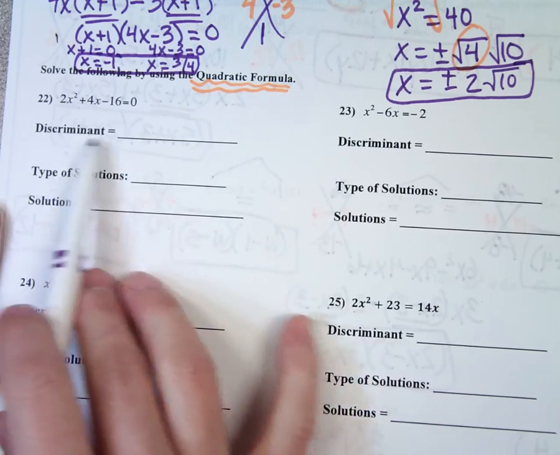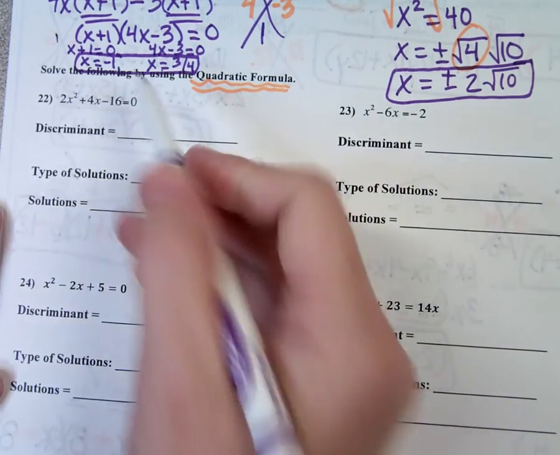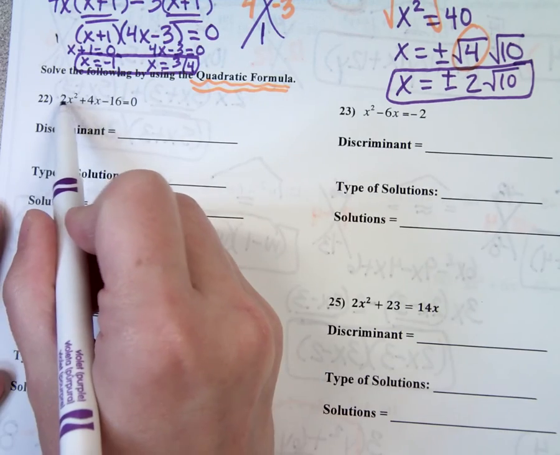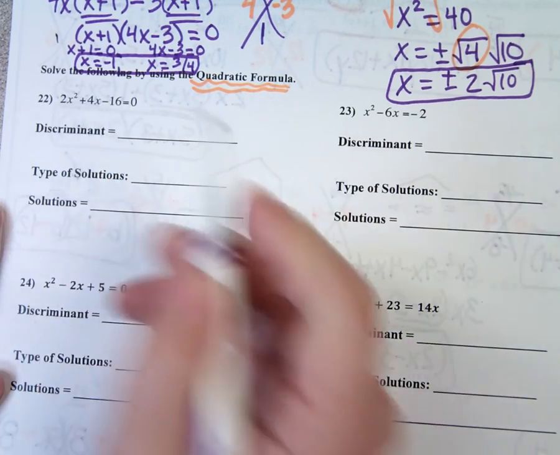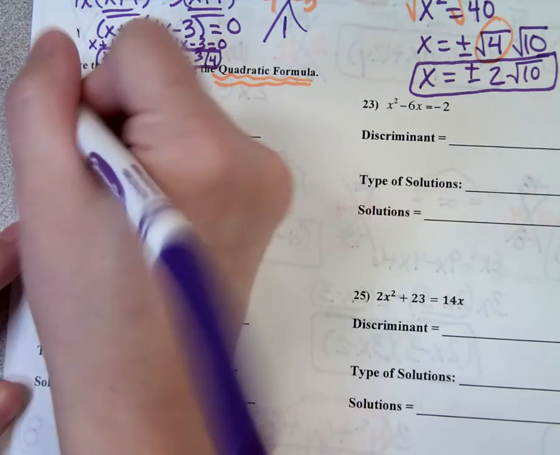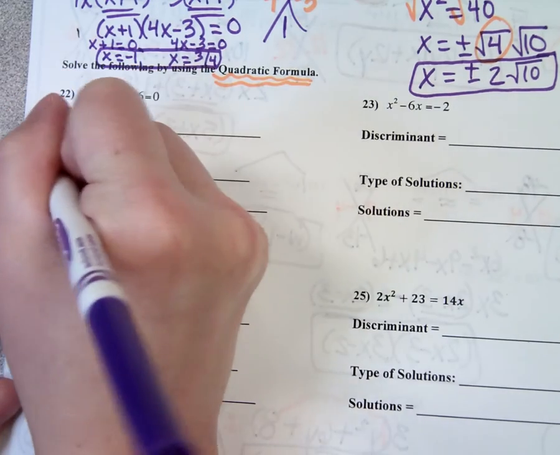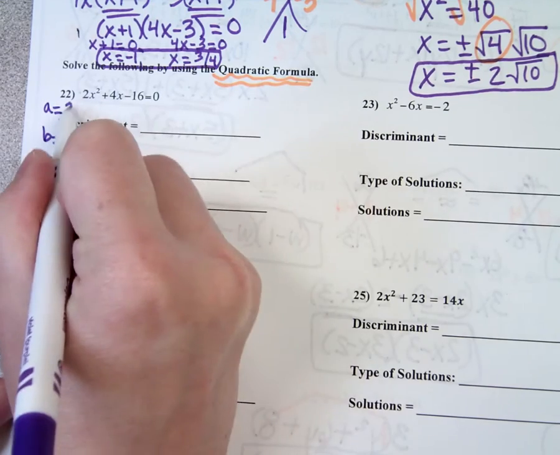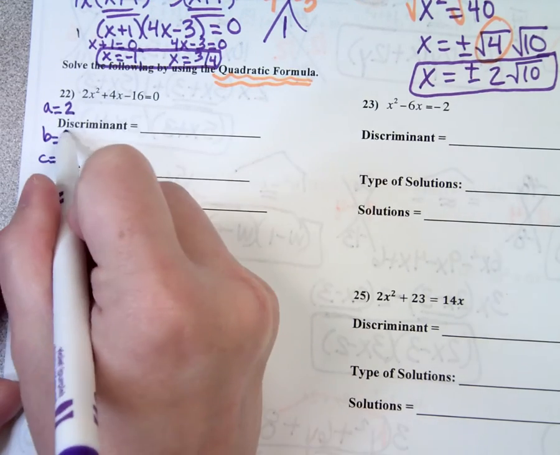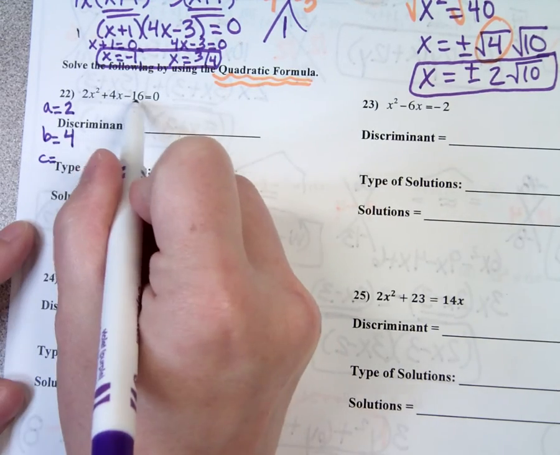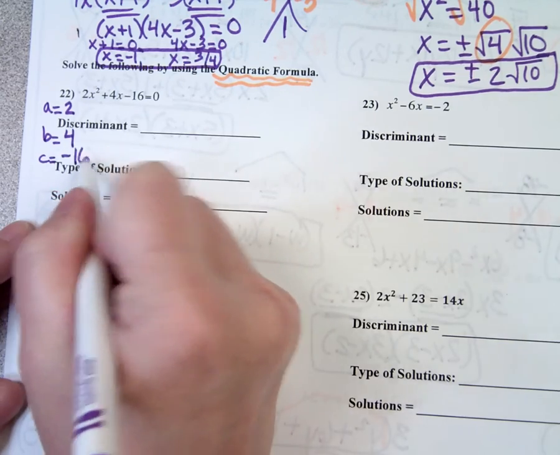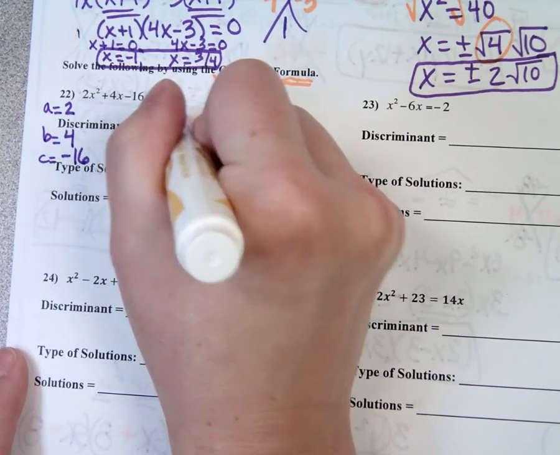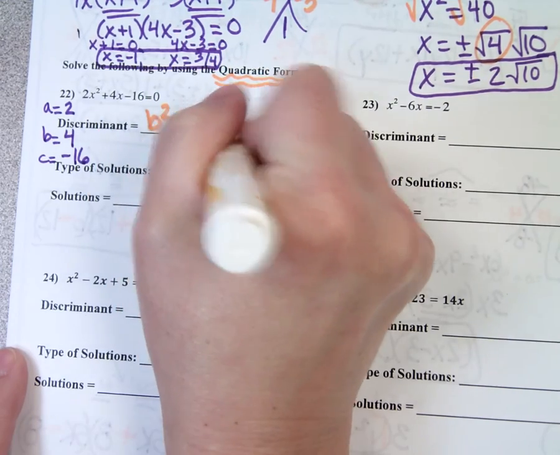Okay, first thing we're going to do is we're going to find our discriminant. I do have to make sure my equation says equals 0 and that the left side's in order, x squared, x, constant, so I'm all good there. I am going to identify my a, my b, and my c, though, before I begin. So my a is 2, because that's in front of the x squared. My b is 4, because that's in front of the x. And my c is negative 16, because that's the constant. Okay, the discriminant is the expression b squared minus 4ac.